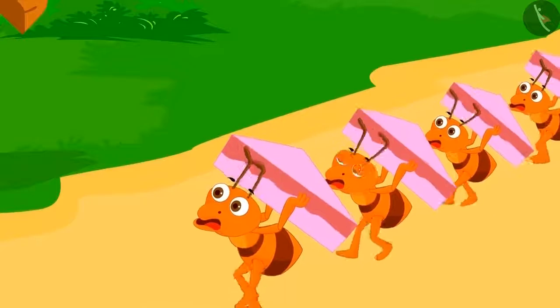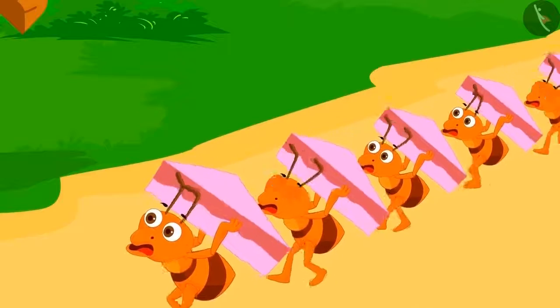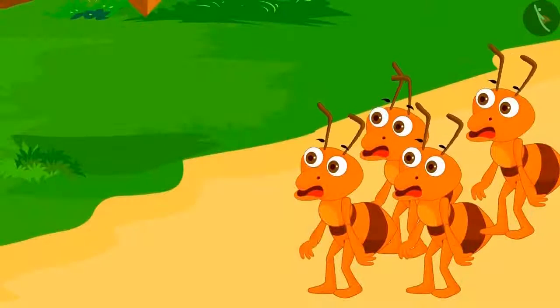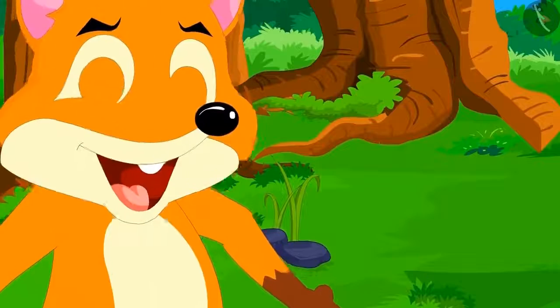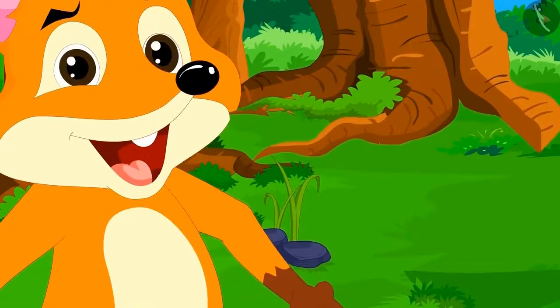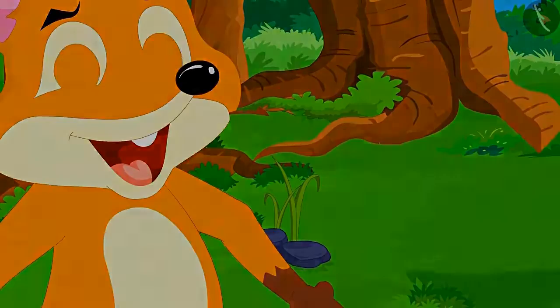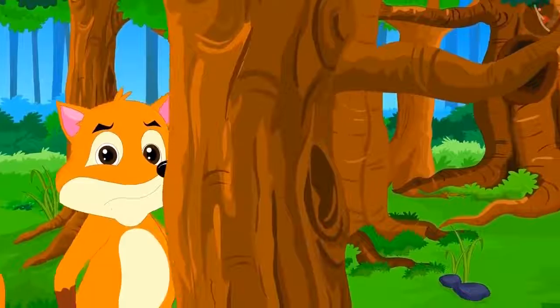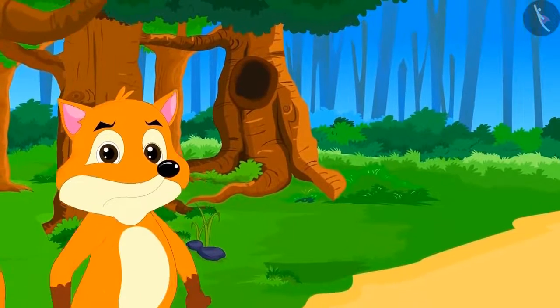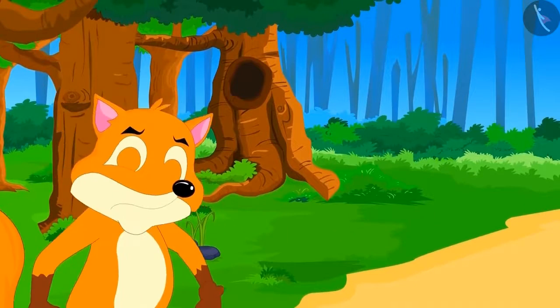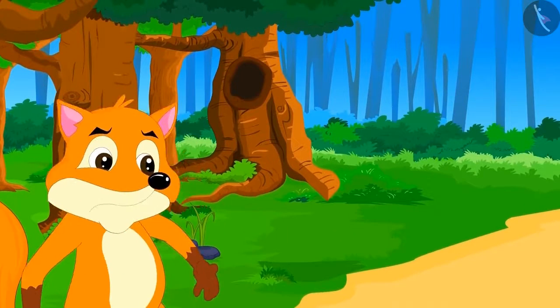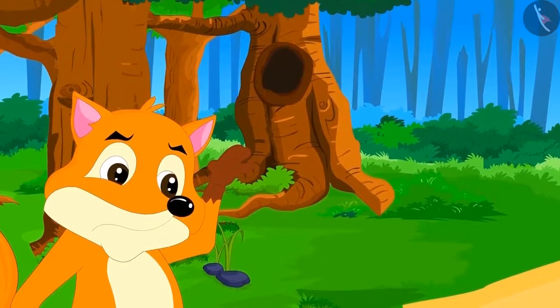The ants were irritated by the terror of the wolf, and one day they warned the wolves to stay away. The wolf started laughing at them. The next day, when the wolf came to trouble the ants, he could not see even a single ant there.